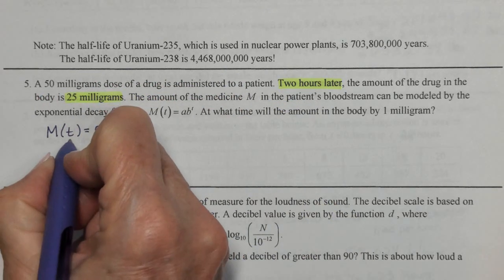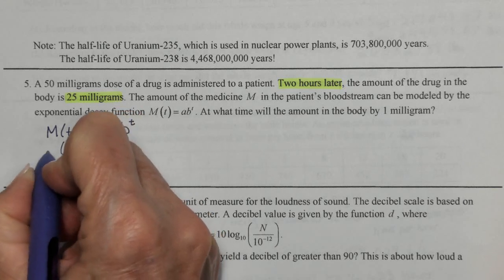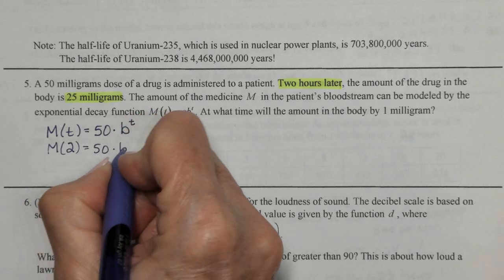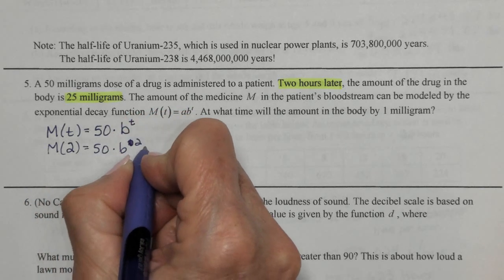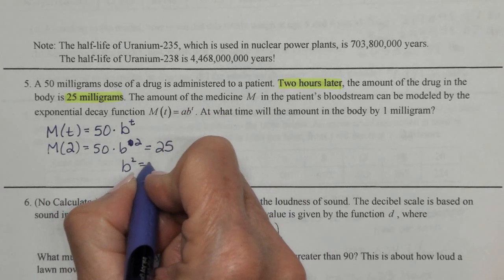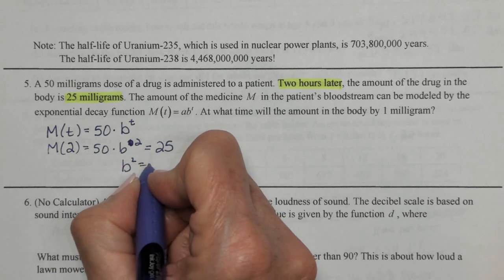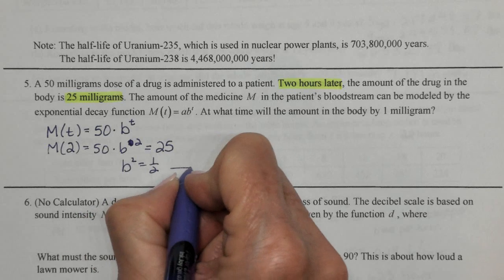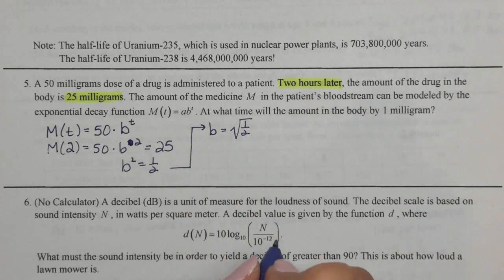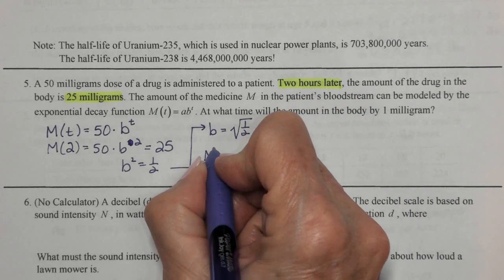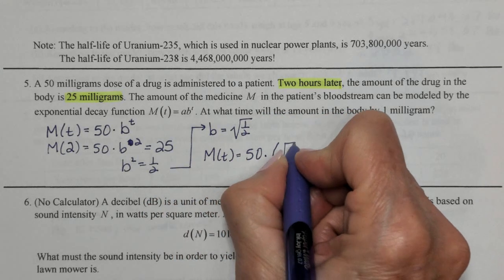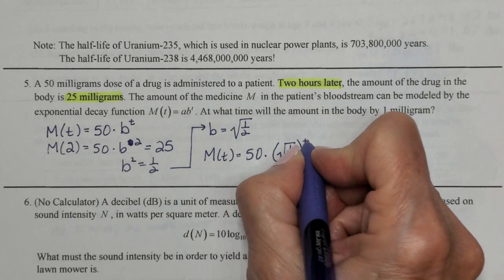So when t is 2, the amount should be 25 milligrams. So I'm going to put 50, I'm going to put 2 in for t. That should be 25 milligrams. So b squared should be, if I divide both sides by 50, b squared should be a half, and b should be the square root of 1/2. So now my function is m of t is 50 times the square root of 1/2 to the t.